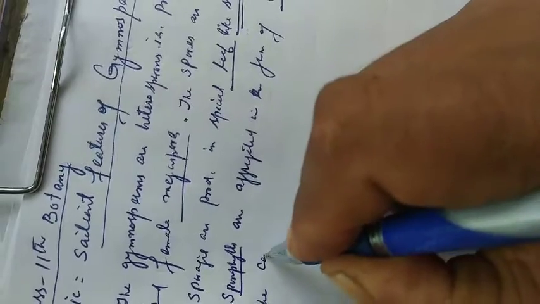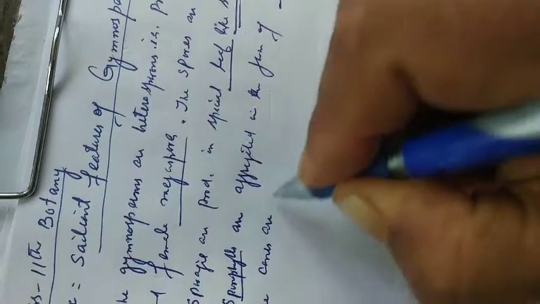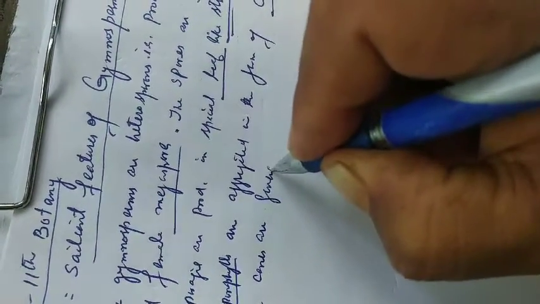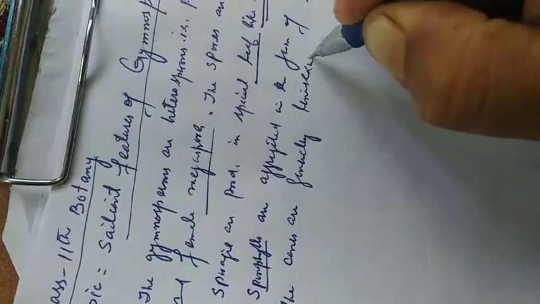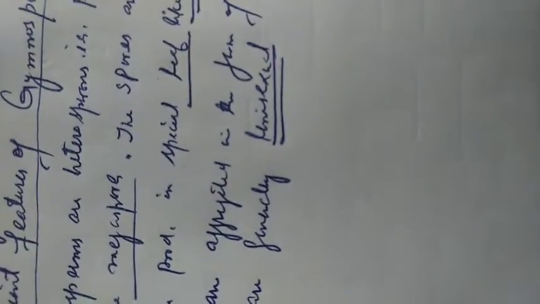The cones of gymnosperms are generally unisexual. We have separate male and female cones.